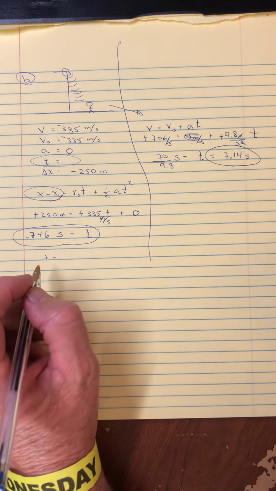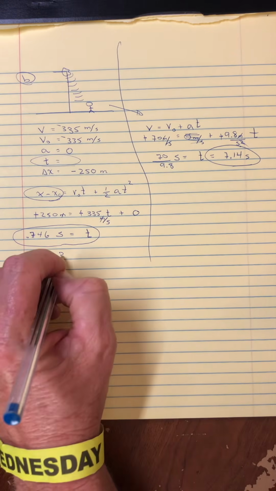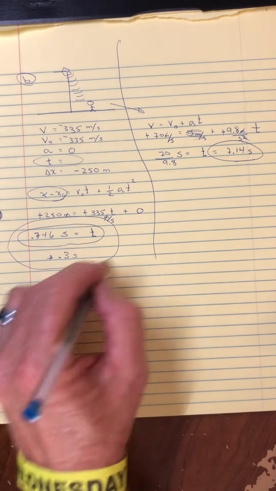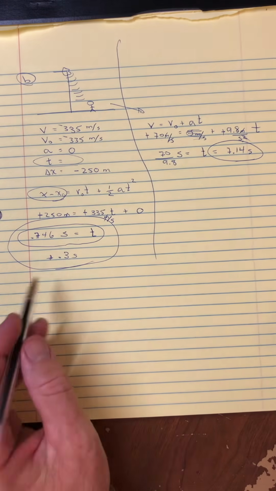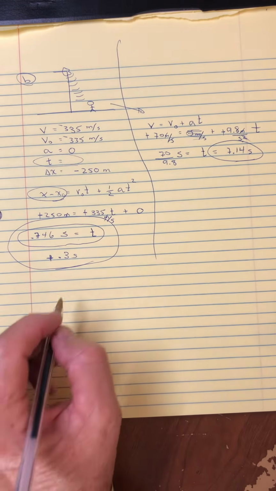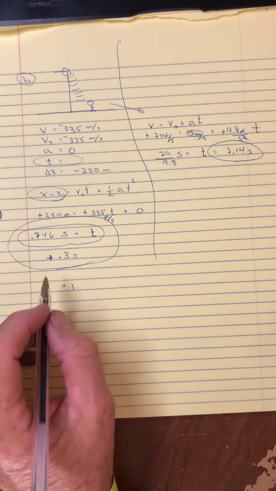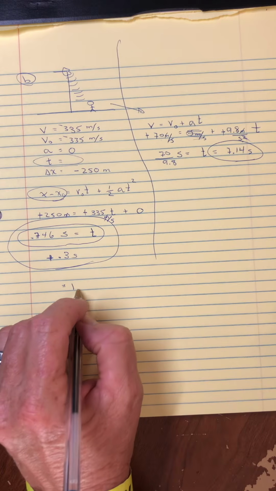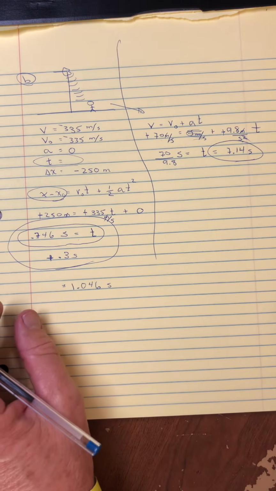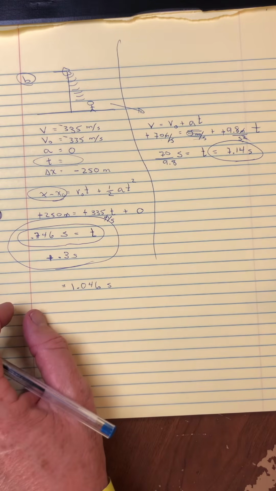They gave us a good number. What number did they give us for reaction? 0.3 seconds. So I would say, because of the time it takes for the sound to get down to you and your reaction time, you're not going to actually move until 1.048 seconds. Roughly 1 second before your body actually starts to move.